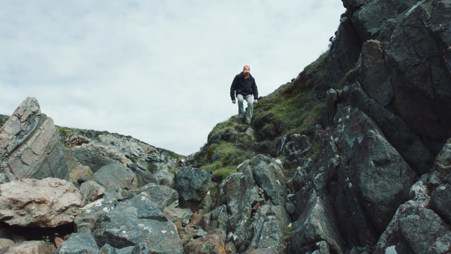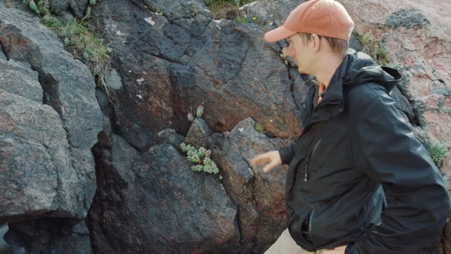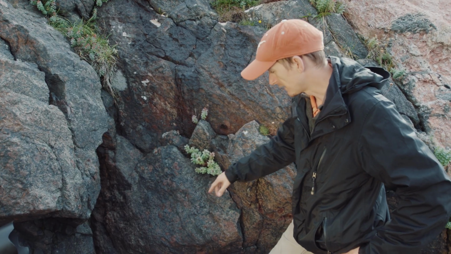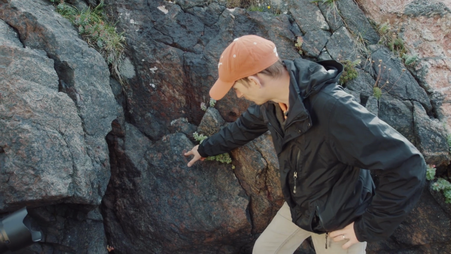The second rock type here is a mafic granulite. These are very dark coloured rocks with an interesting mineral assemblage. We have very large garnets, bright red porphyroblasts here.